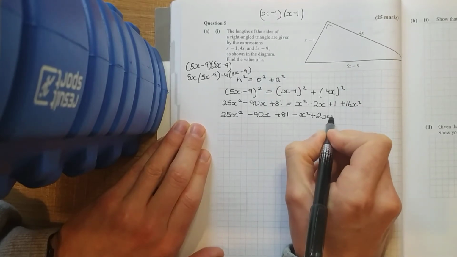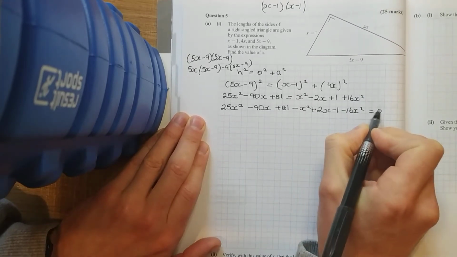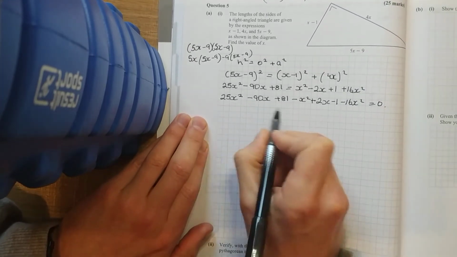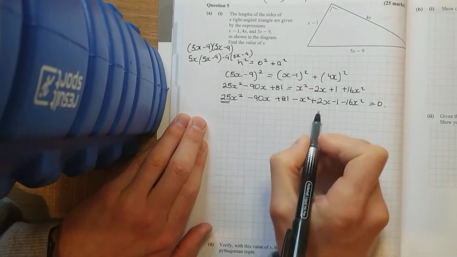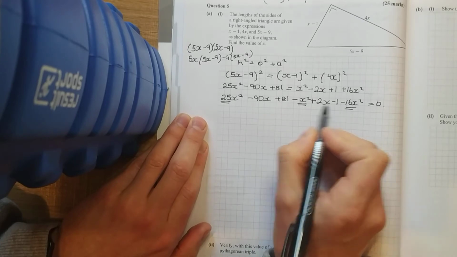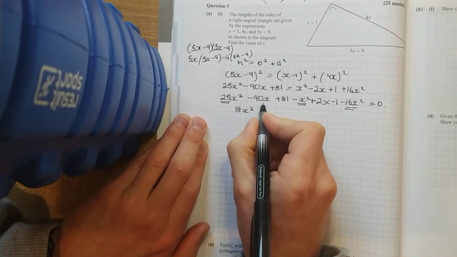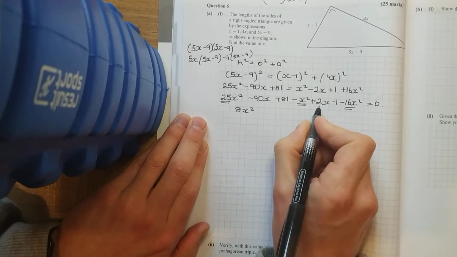Plus 2x. 25. And add your like terms. 24 minus 16 is 8x squared. Minus 90 plus 2 is minus 88.